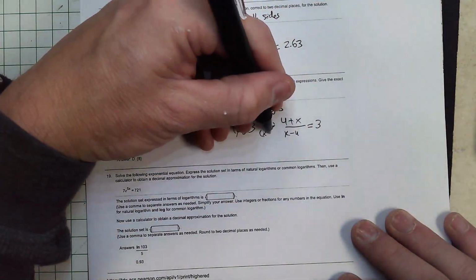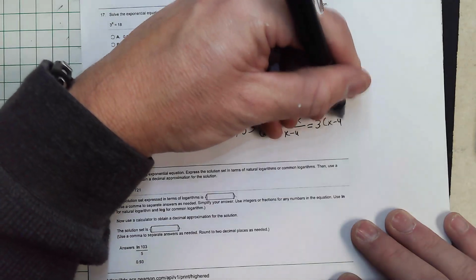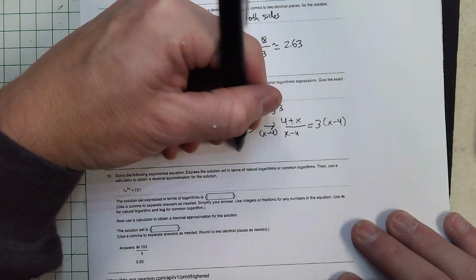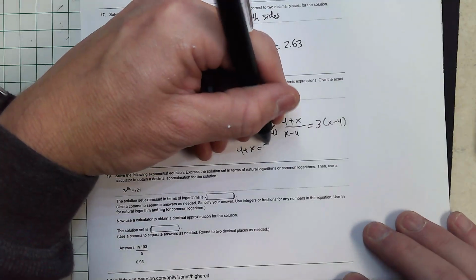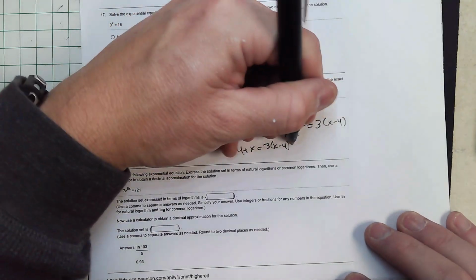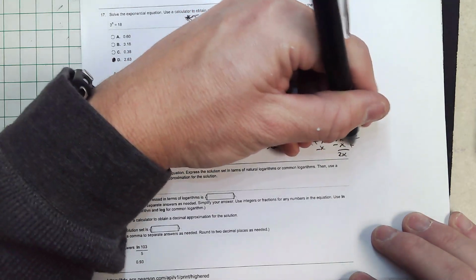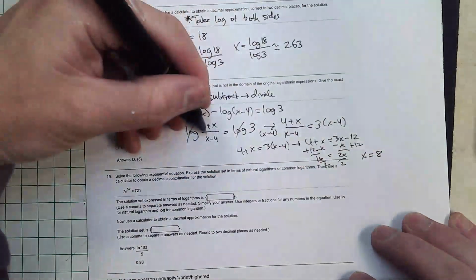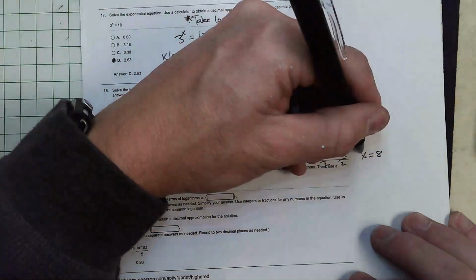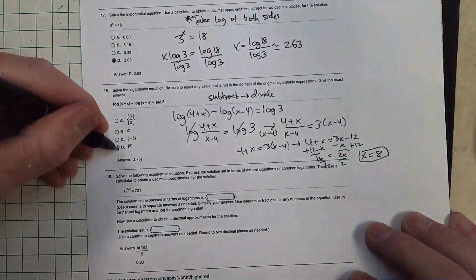I can multiply both sides by x minus 4. So 4 plus x equals 3 times x minus 4. 4 plus x equals 3x minus 12. So now subtract x: 2x, add 12, it'll be 16. And divide by 2, x equals 8. And then 8 would not make that restricted, so we're good there. That's D.